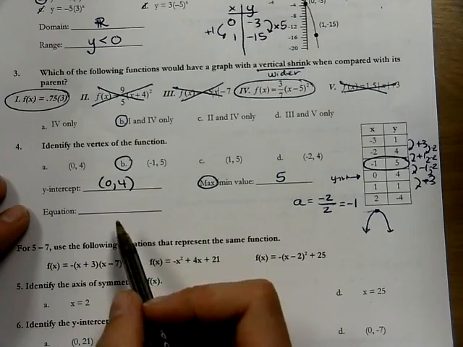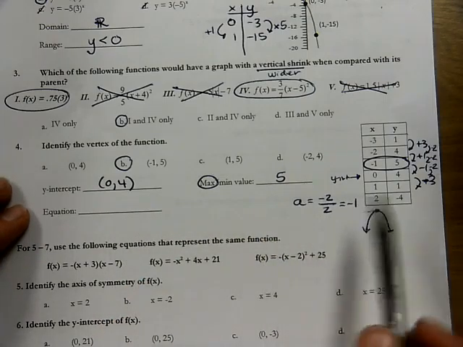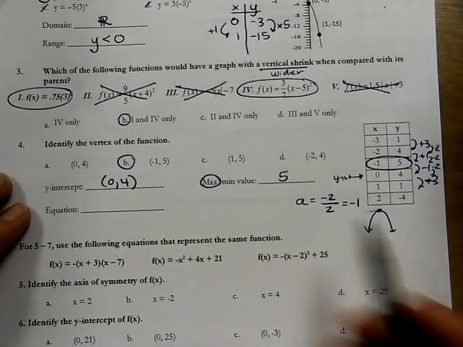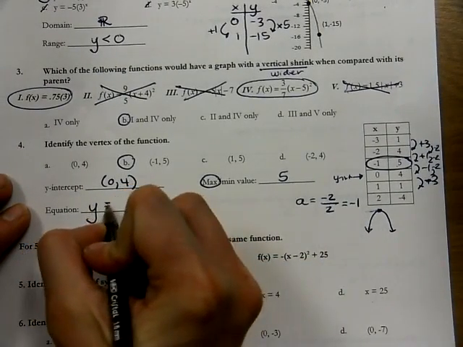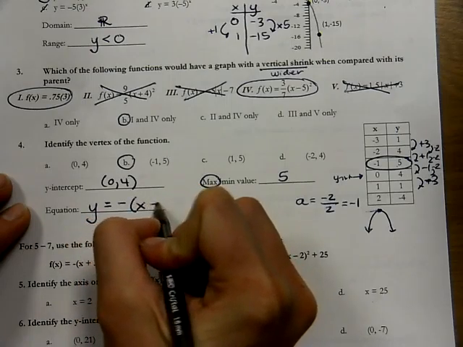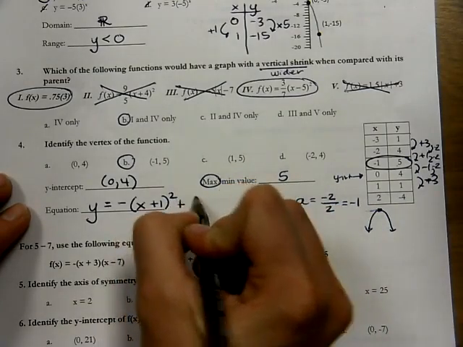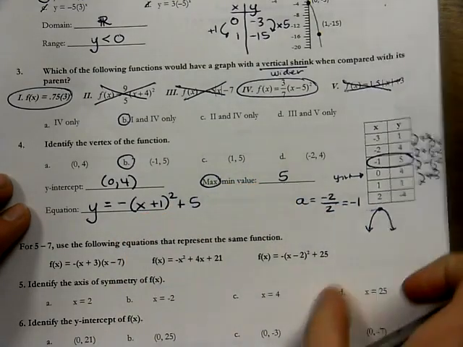To write a quadratic equation, I can write it in 3 different forms: standard form, intercept form, or vertex form. Because I've identified the vertex right away, I'm going to go ahead and write this in vertex form. Y equals, our a is -1, x minus h, we're really going to see a +1 here because h is a -1, and then plus k, we'll have +5.